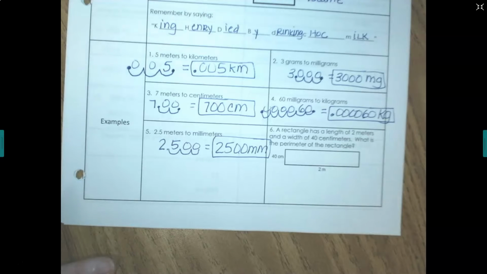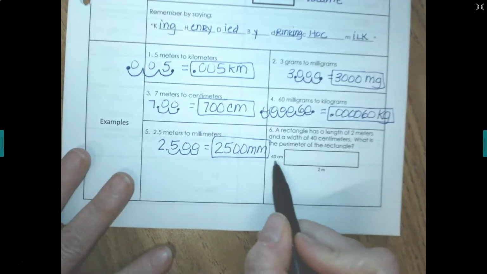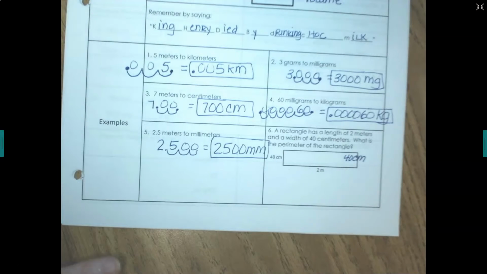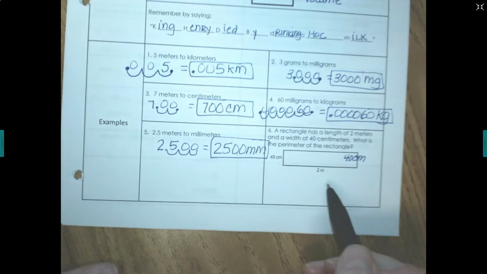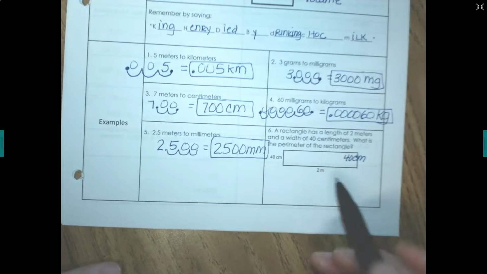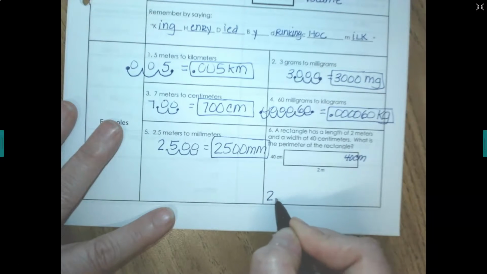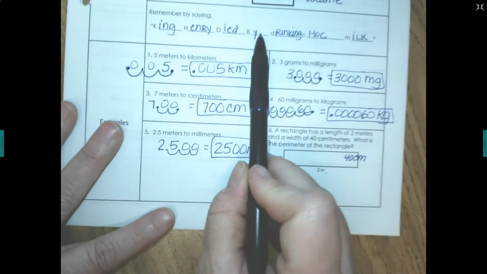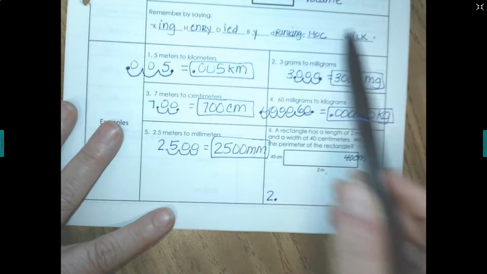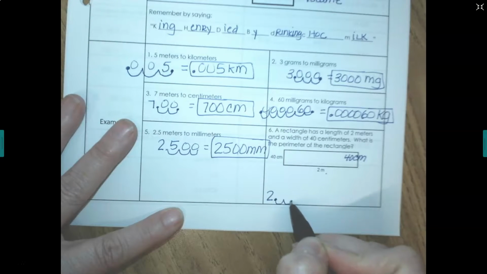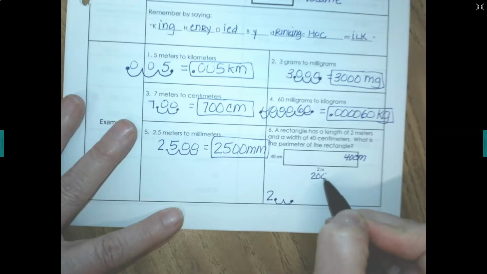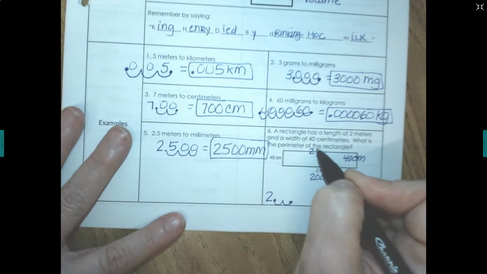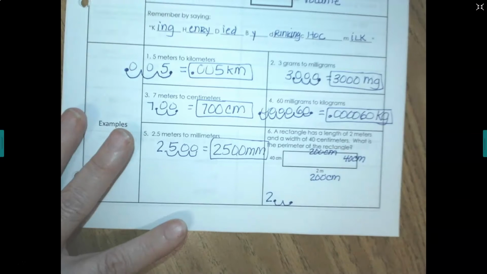Let's pick centimeters. Okay, so this side's already in centimeters, so I'm going to call this side 40 centimeters because it's a rectangle. Now, how many centimeters is 2 meters? So we're going to go 2, and you know the decimal's right there. If we're in meters and we want to go to centimeters, that's 2 jumps to the right. So 1, 2. So there are 200 centimeters in 2 meters. So this is also going to be 200 centimeters up top.